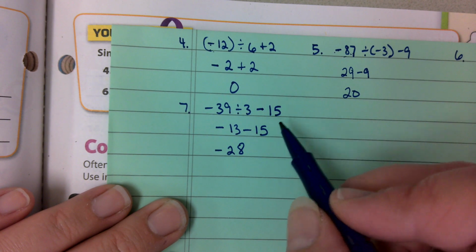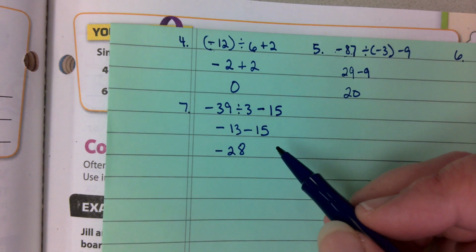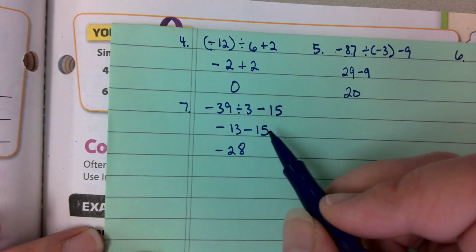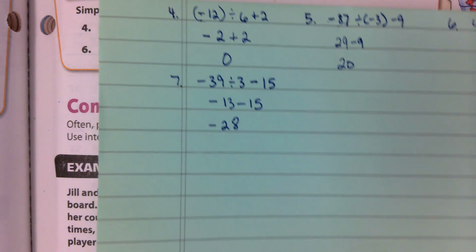If you're not sure how I'm getting this, I want you to come to my meetings or send me an email, something, reach out to me, let me know where you're struggling with that, and we can go over the integer rules again. All right, then we had number 9 on page 162.